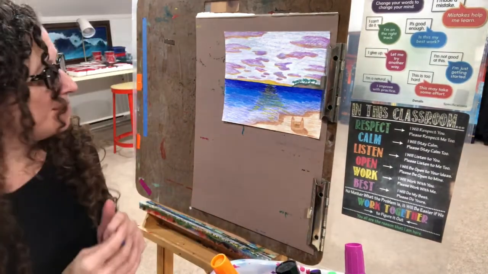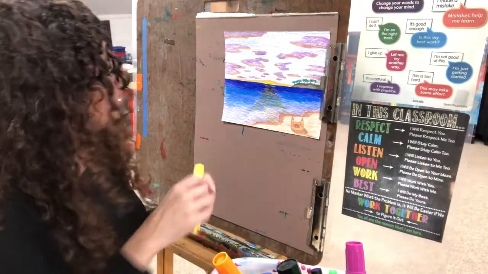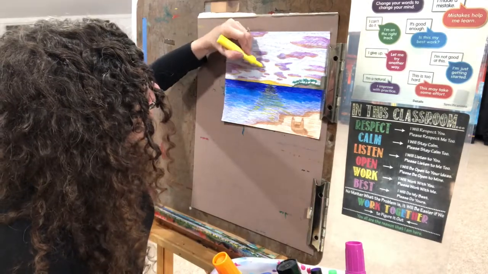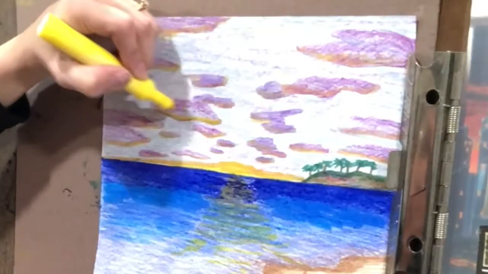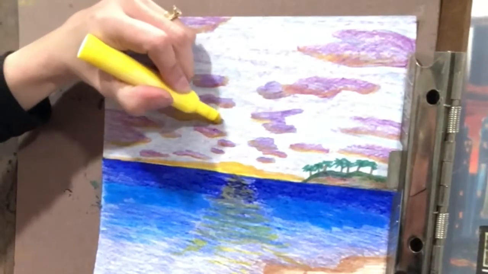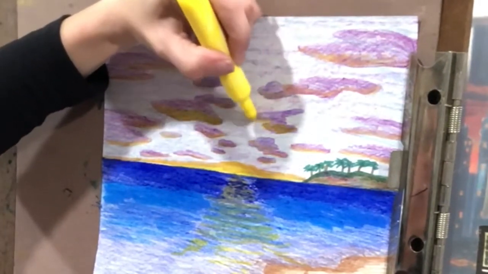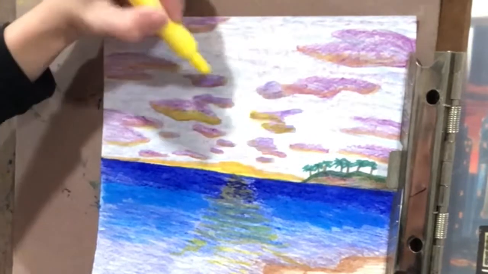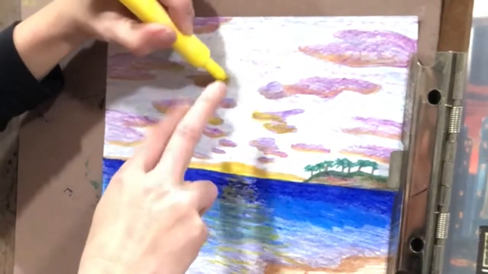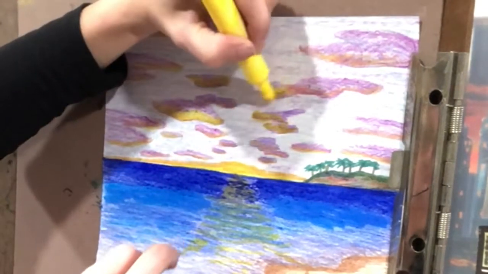And that's it. You could also do the same thing with these clouds and the reflection of the clouds. You could come into these clouds a little bit more if you want to mix your media and use marker on top, or you could use orange and the yellow together.